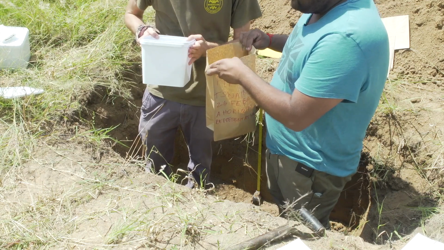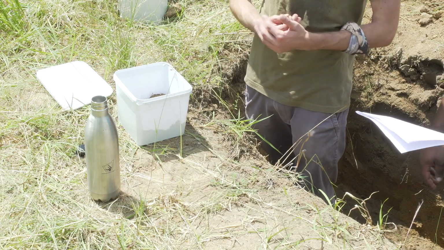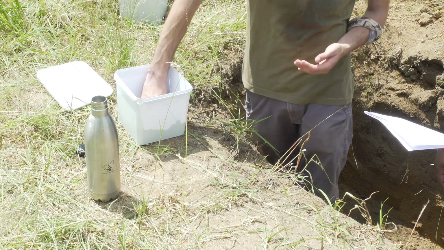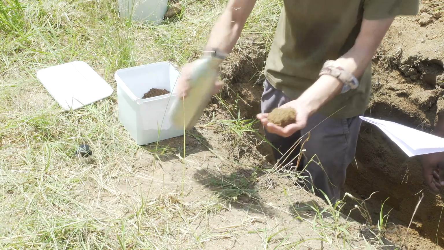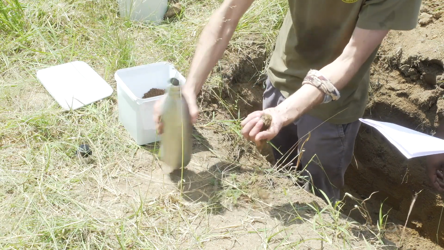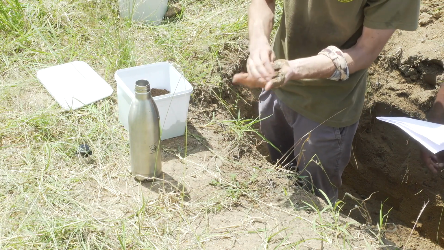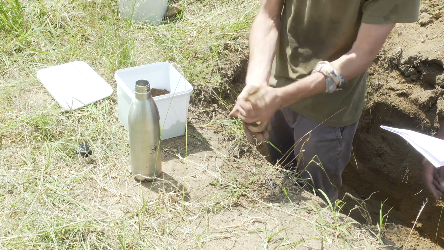Yeah, that's good. So now we're going to do our finger test for our soil. And this is a test you can do in the field to give you the texture of your soil. So I'll just take a sample and some water and begin. While he's mixing that, the first thing he's going to try and do is make a coherent ball.